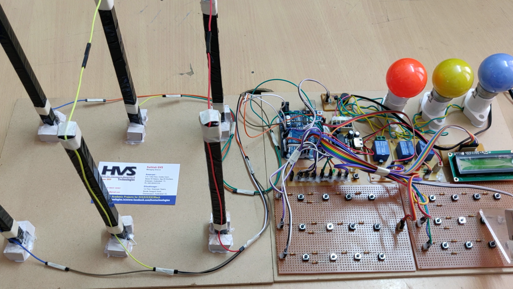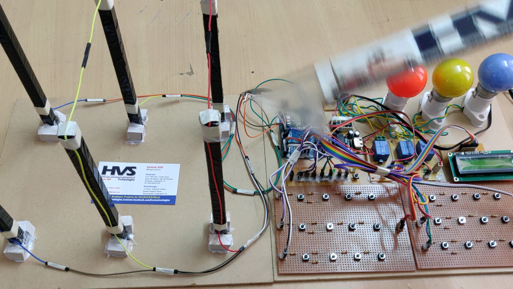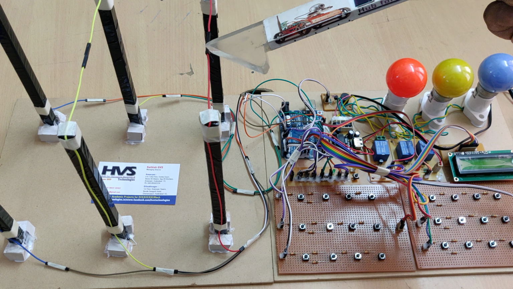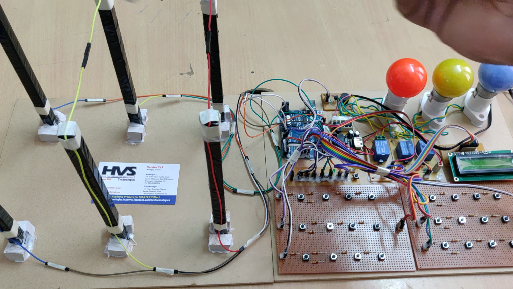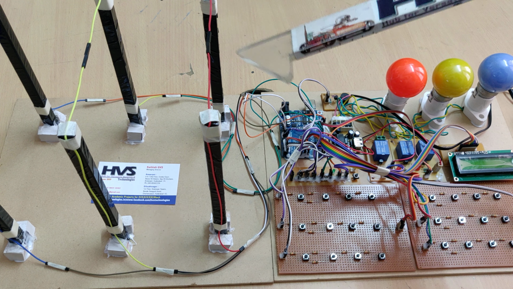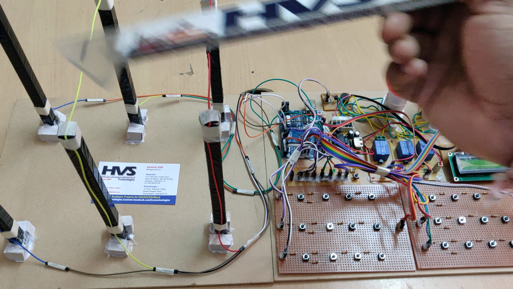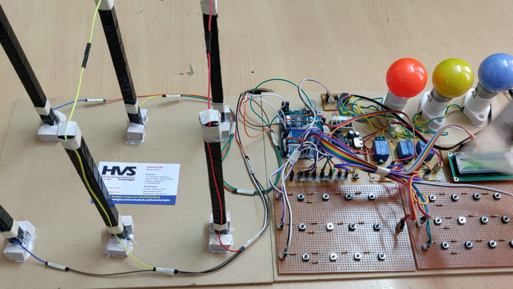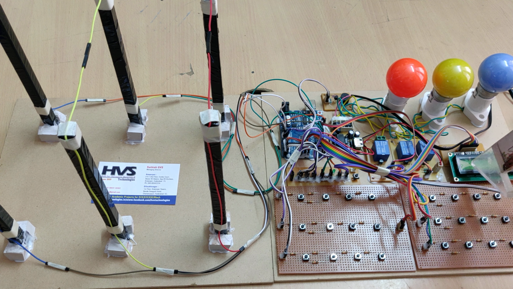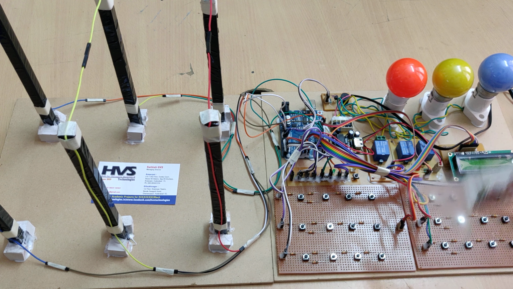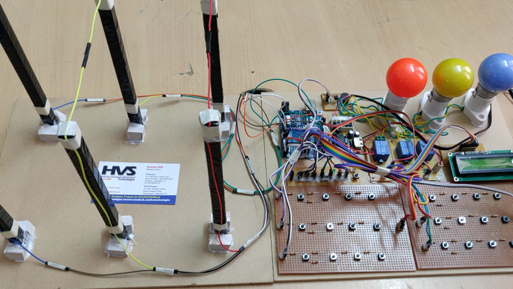Coming to line to ground, it is the same concept. And next, coming to the open circuitry, we are continuously checking the continuity on each phase. Whenever we get low voltage or 0 voltage, it will indicate an open circuit in that particular phase, R, Y or B. So this is the flow explanation of each and every component, and this LCD continuously shows the status, either fault or status normal. So let us see the demonstration.